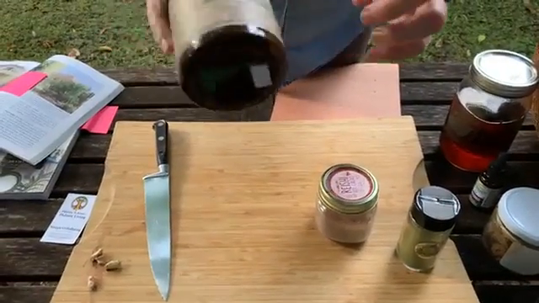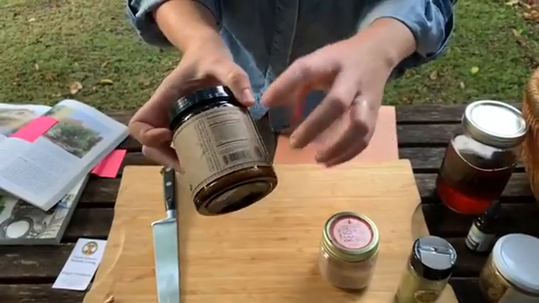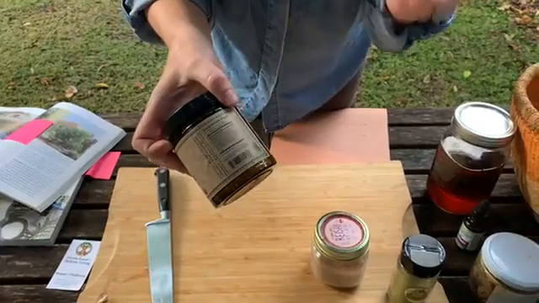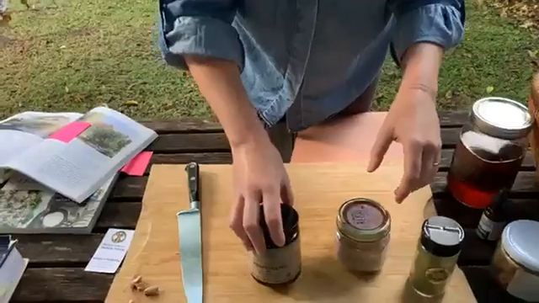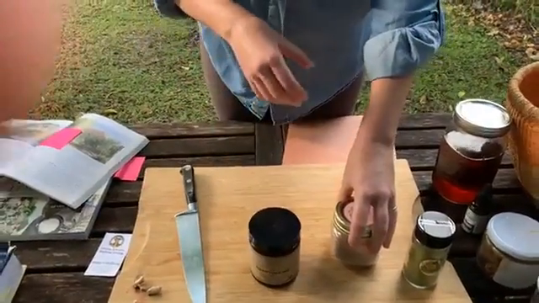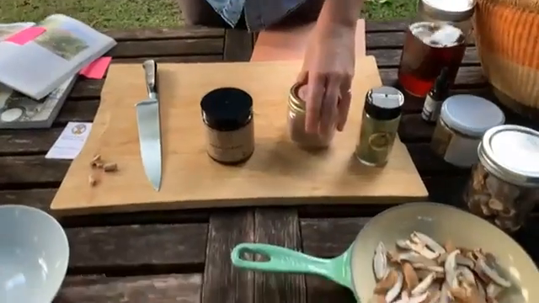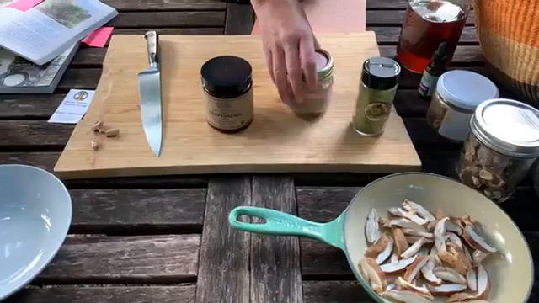This blend of mushroom powders has shiitake, but it has some of those other mushrooms in it. Maitake, reishi. Reishi is another mushroom that I would never use in cooking like this. It is a mushroom that comes, it's more like a bark in the way that it grows.